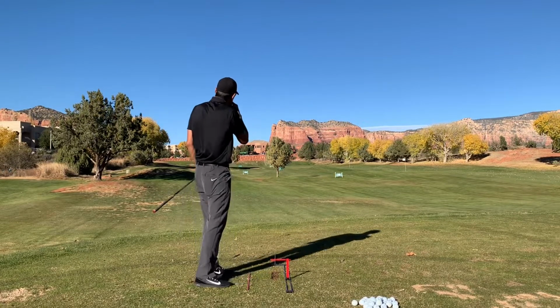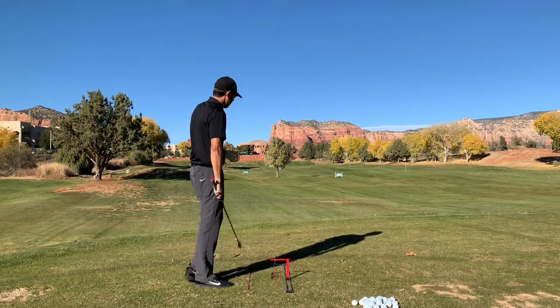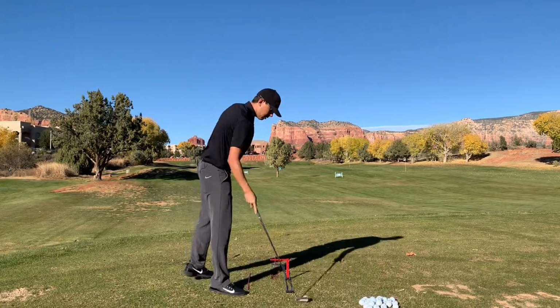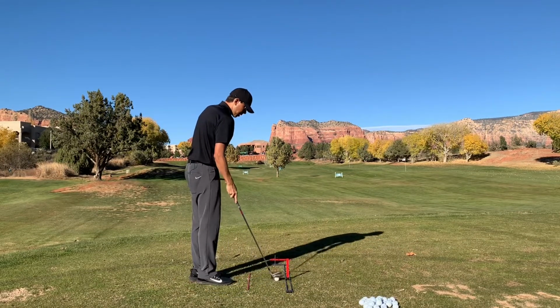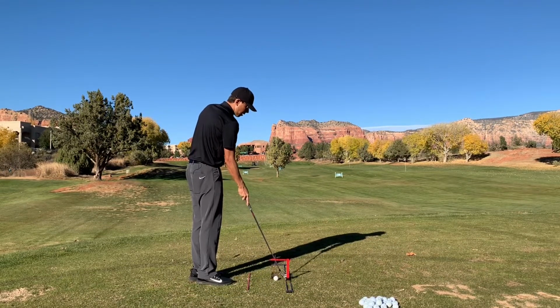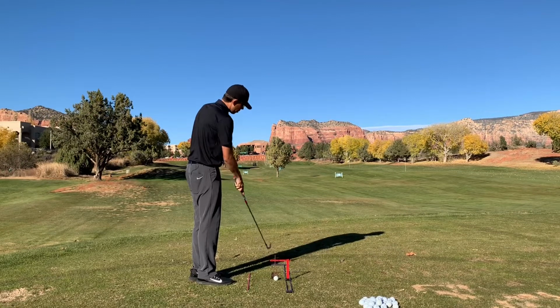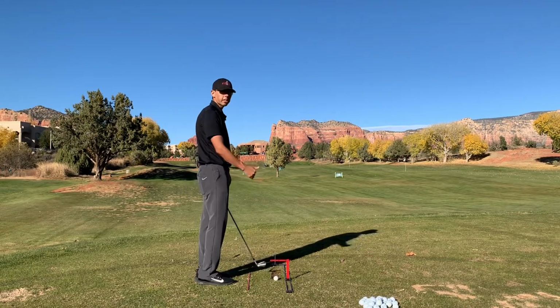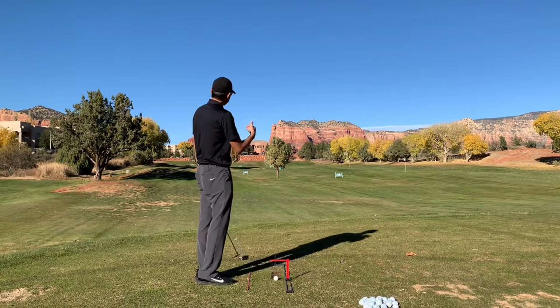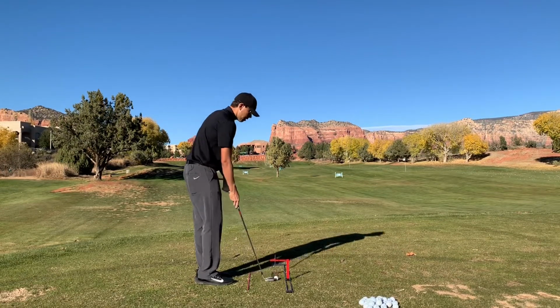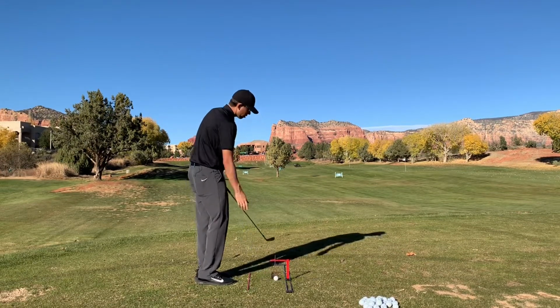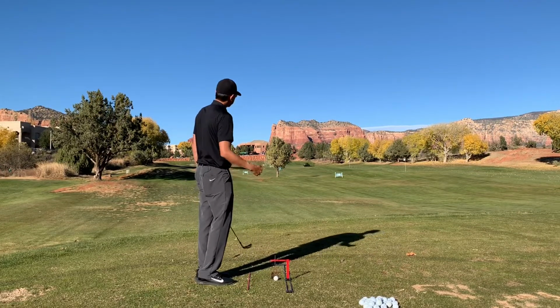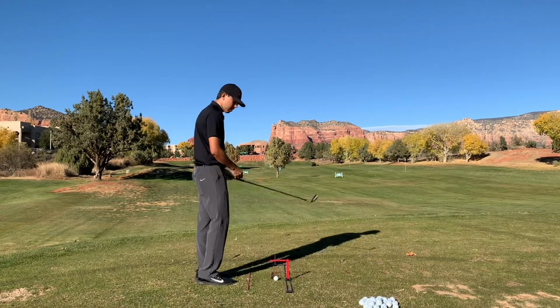Okay, so that one started left and flew straight. So what that means is my club face came in left of where I wanted the ball to start, and that my path matched the direction of the club face. So if it would have curved to the left, then that would have meant my club path was traveling to the right of my club face.